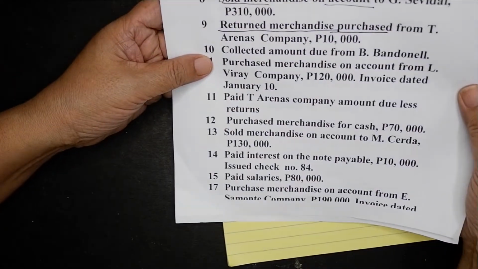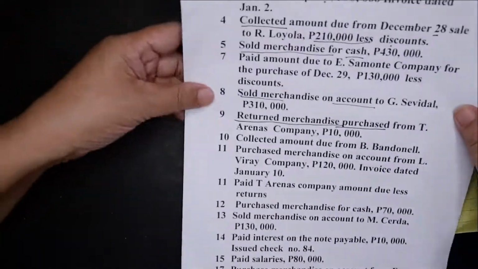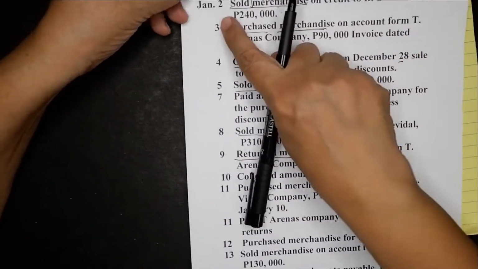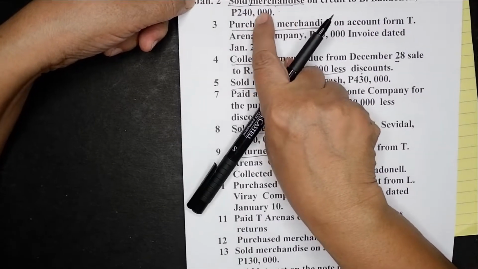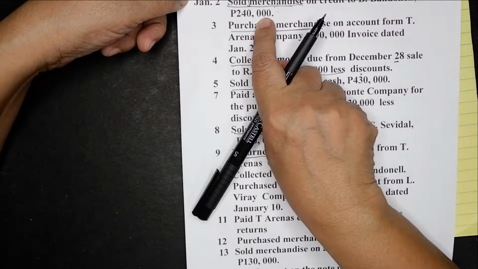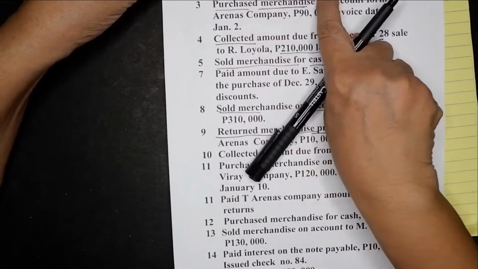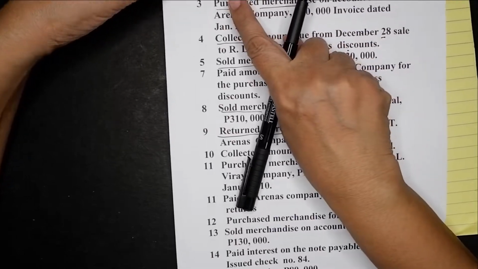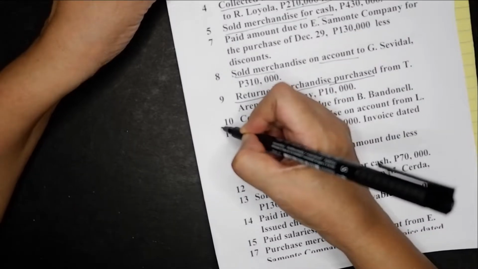Okay. So we have 10. Collected amount due from B. Bandonel. Okay, so B Bandonel, that is January 2, 240,000. We sold merchandise to B Bandonel for 240,000. And it is on credit. So, January 2, they pay us January 10.